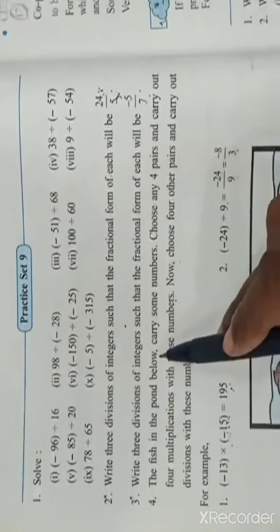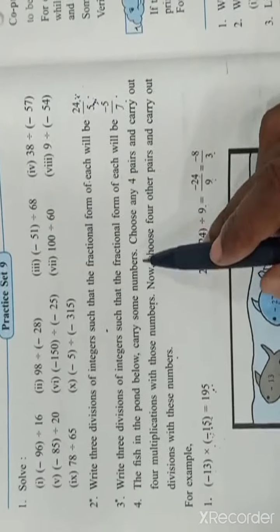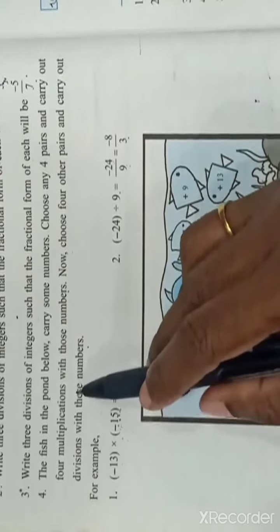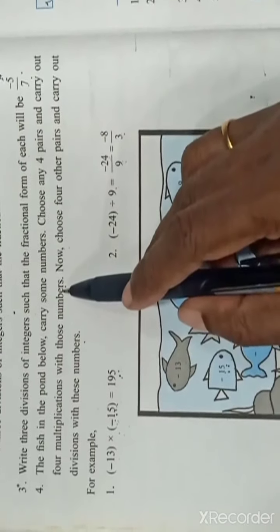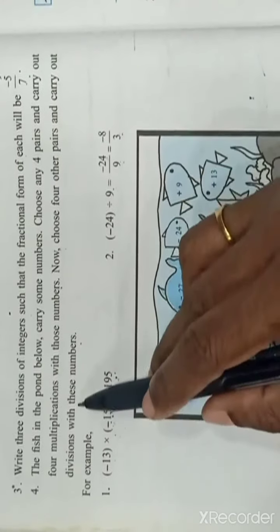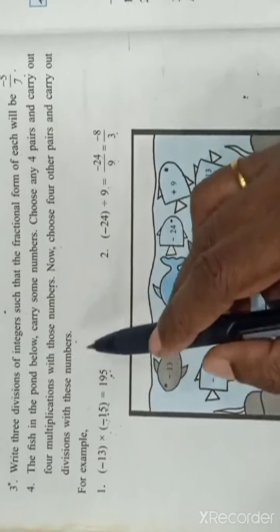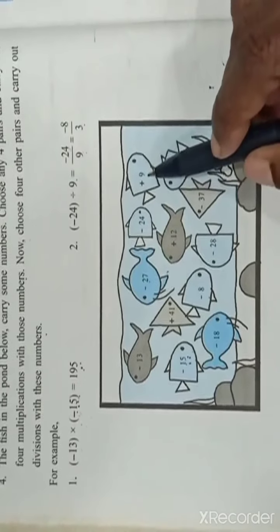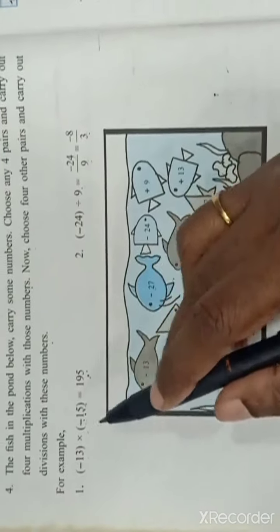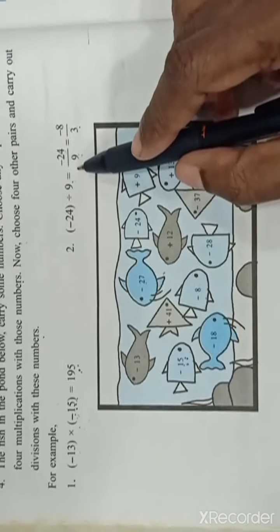Now we'll see question number 4. The fish in the pond below carry some numbers. You can see here they're carrying some numbers. Choose any pairs and carry out 4 multiplications with those numbers. Okay, and now choose 4 other pairs, carry out the division with these numbers. Okay, so you have to choose the numbers and you have to carry out the 4 pairs of multiplication as well as 4 pairs of divisions.